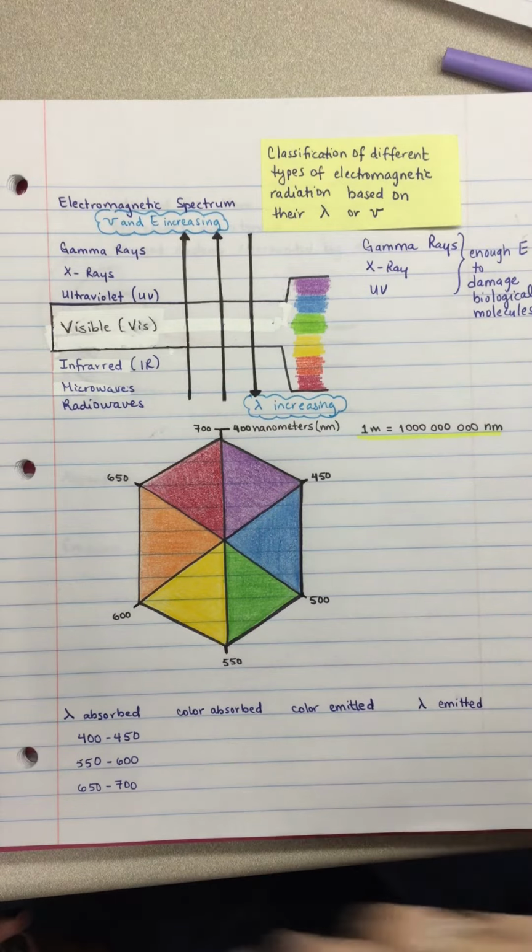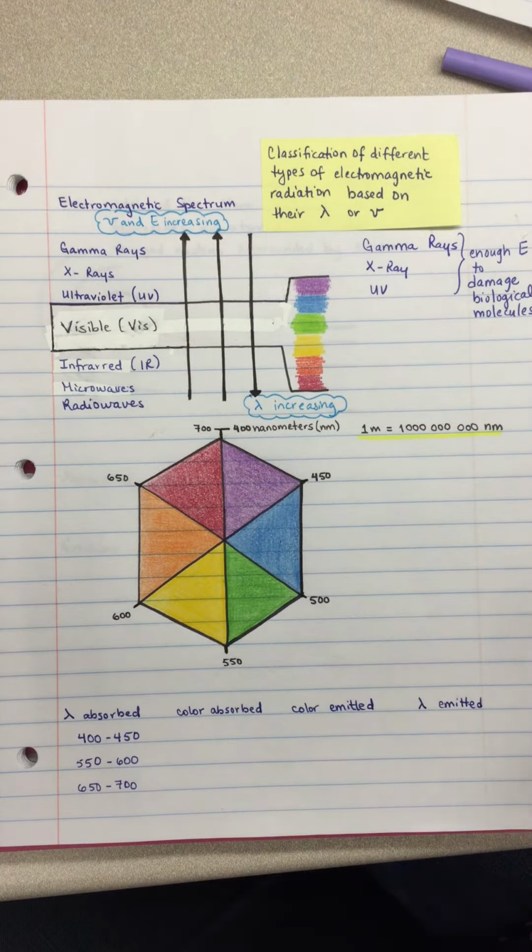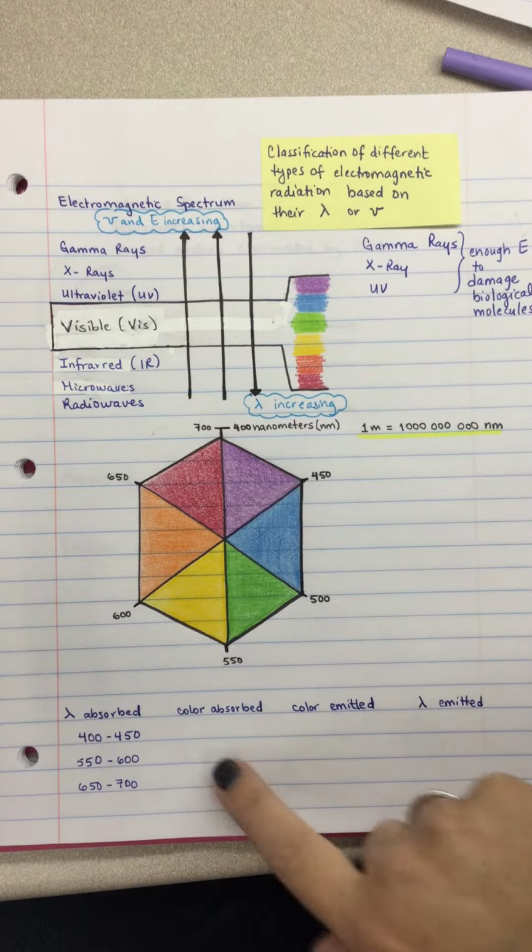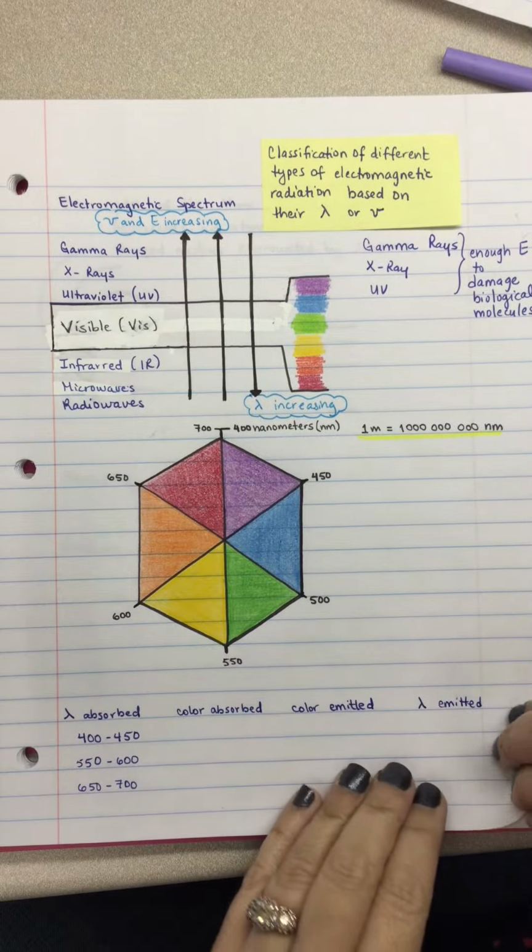So this table here we're going to use later, not now. But I want to go over some of the things before we get to it.